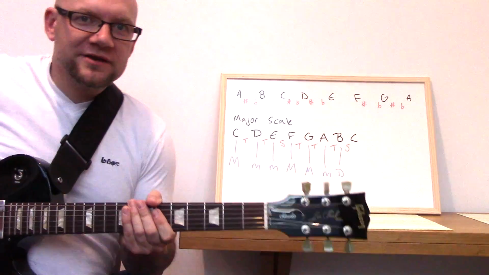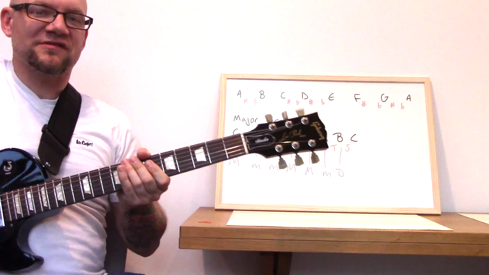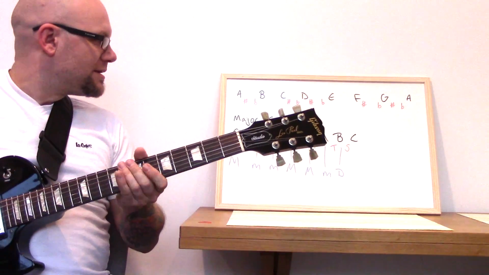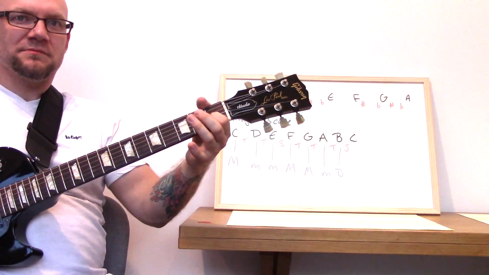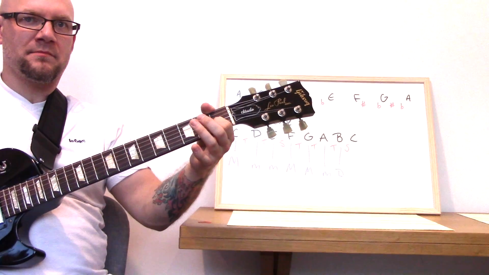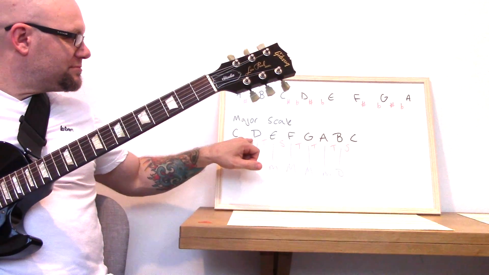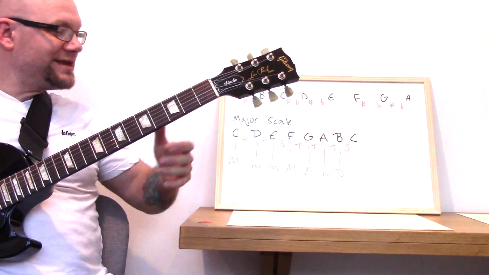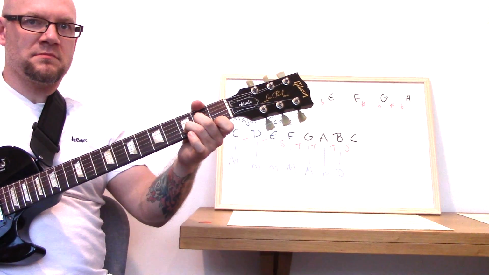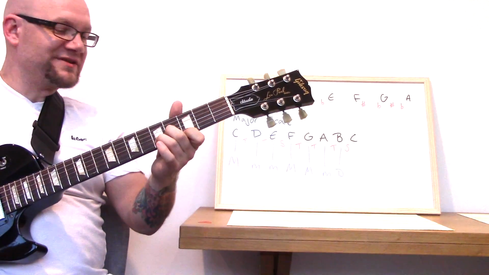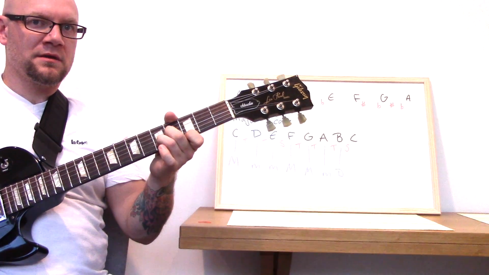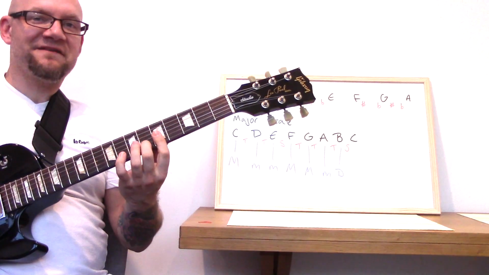So I'm going to play a triad for each of these, and a triad is just a simple 3-note chord. So C major. The second chord in the key is a D minor. Then we have an E minor. Then I have an F major.